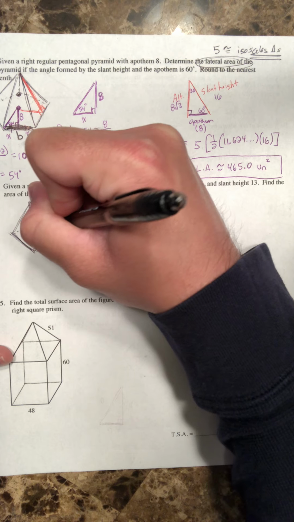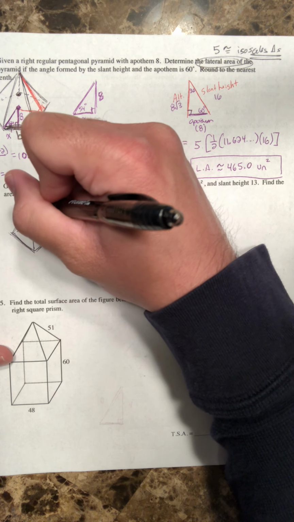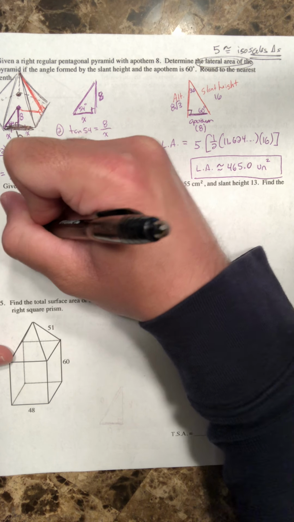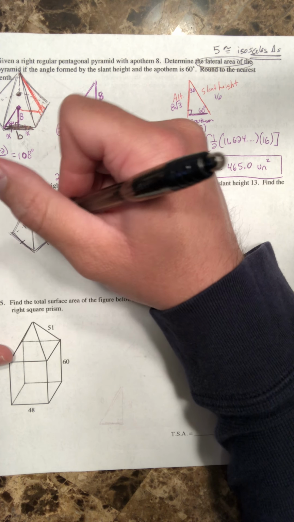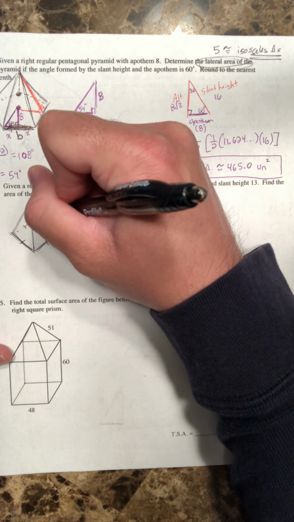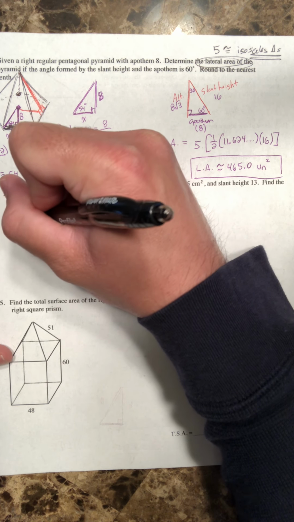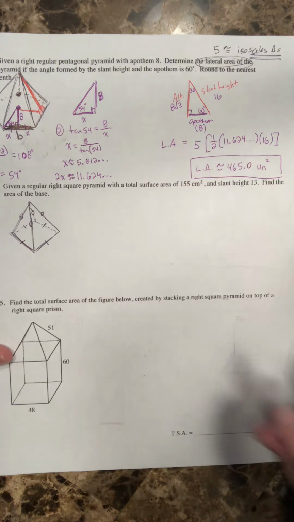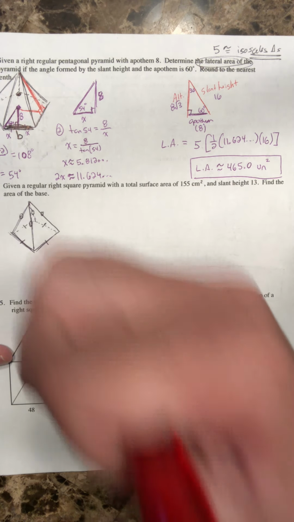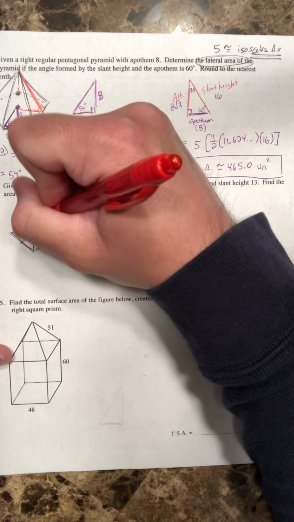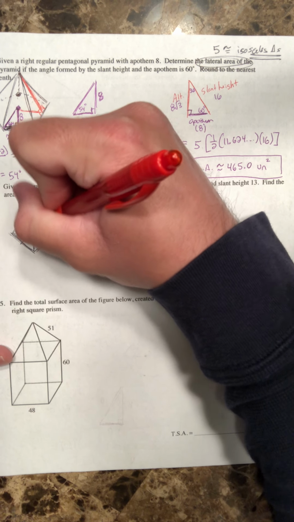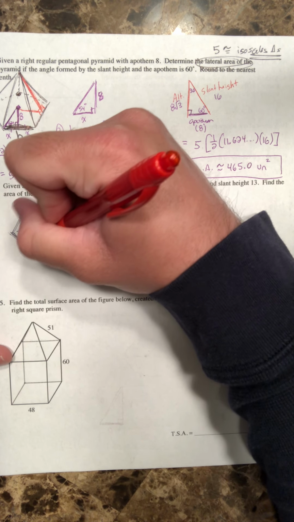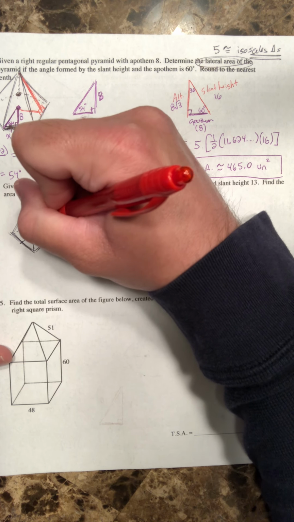Okay, so the hidden segments we don't really see that well, but we know we have a square base. The lateral faces are isosceles triangles. And then the slant height is 13. So remember, the slant height goes from the vertex and is perpendicular to a base edge. So that slant height is 13.